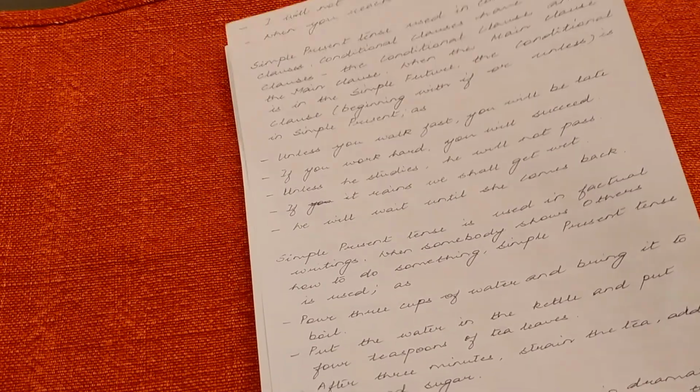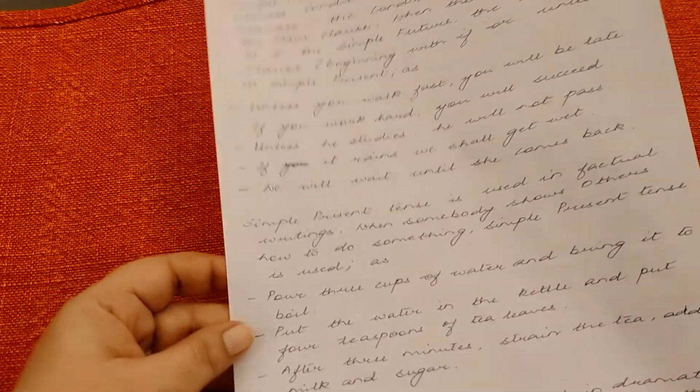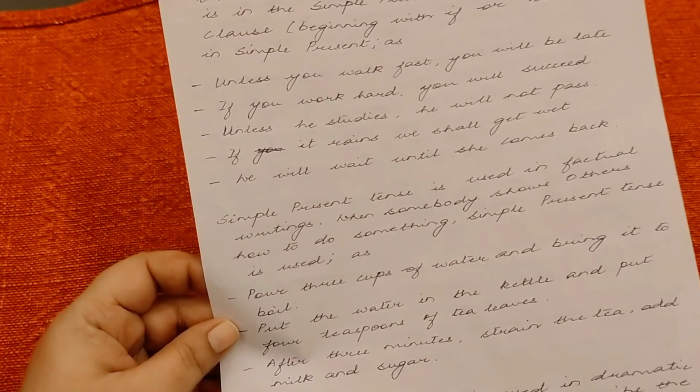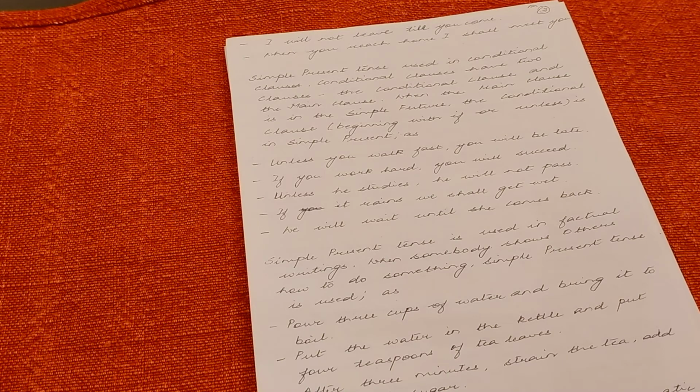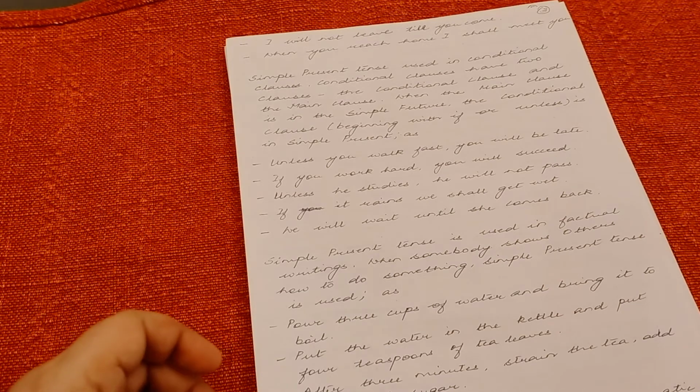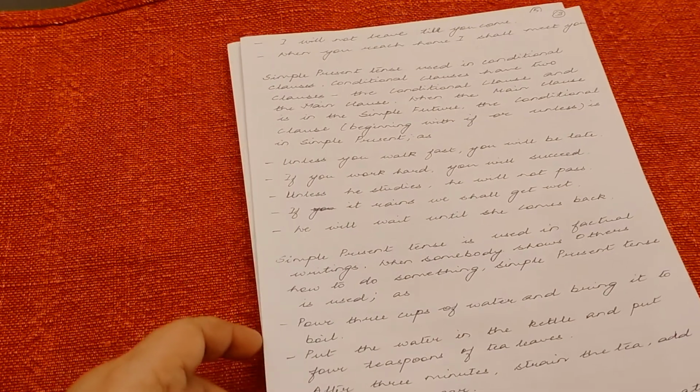Simple present tense is used in dramatic narratives. It is used to describe the action of a play, opera, etc. It is also used in radio and television commentaries on sports, events, and public functions.